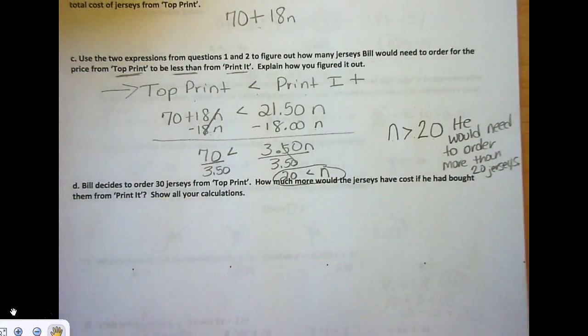That's quite a bit to write there. He would need to order. So does that mean he could order exactly 20? What would it mean? He would need to order 21 or 22 or 50 or 100. Any of those. Could it be 19? No. Could it be 15? No. And it couldn't be 20 either, right?